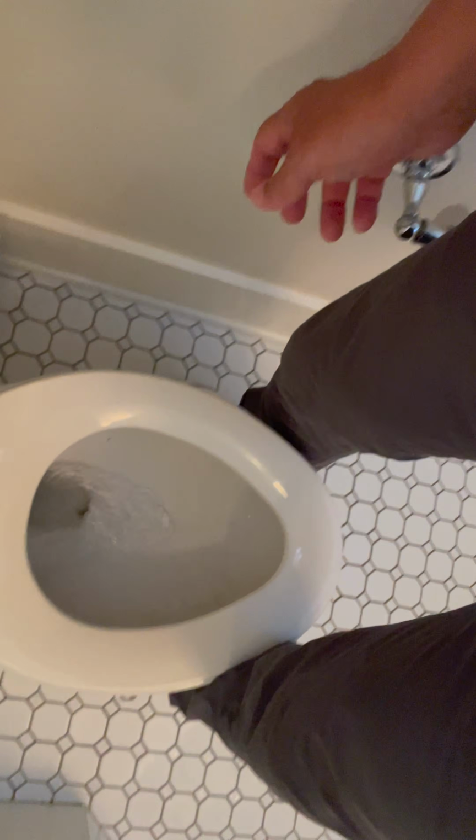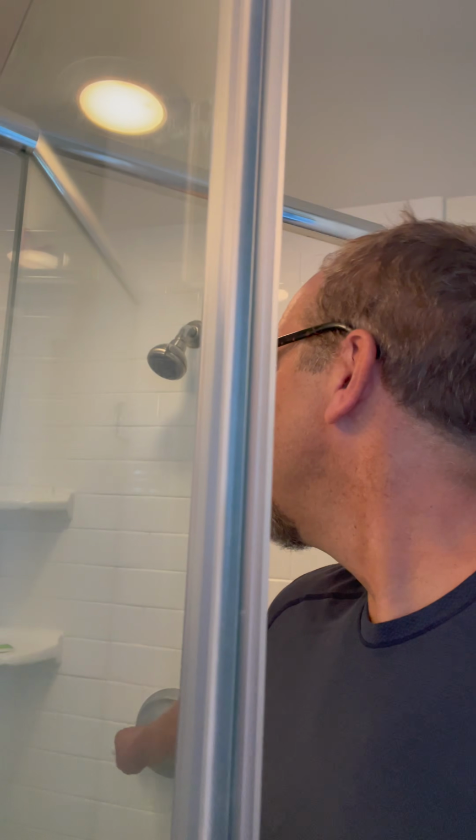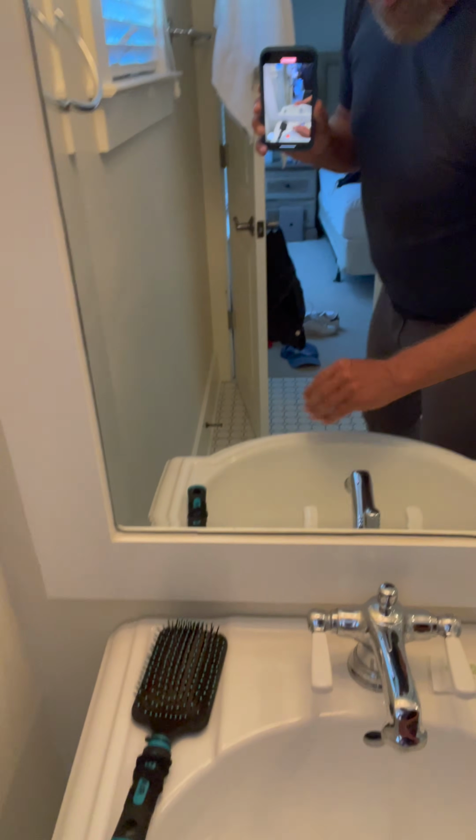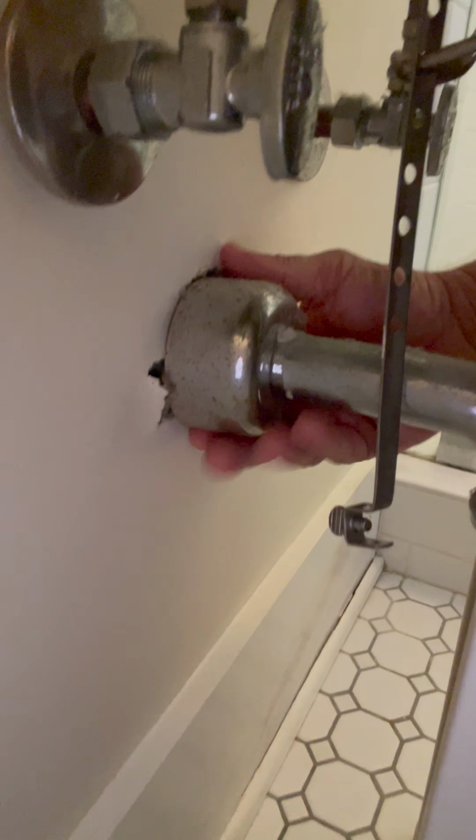Put my knee to the side of the toilet just to make sure it's stable on the floor. Turn on the shower. I see I may have some water there. Hot and cold water. Fixtures attached. Let's see what's on back here. That's pretty good.